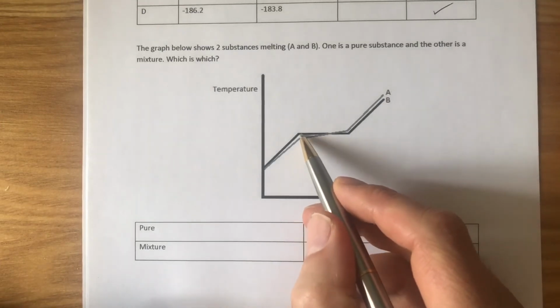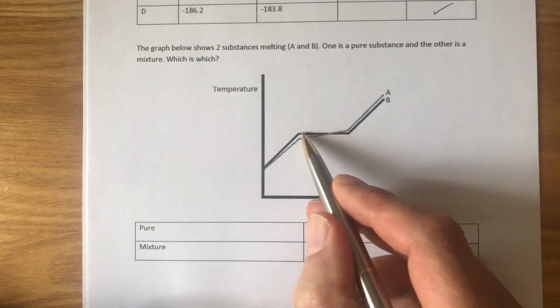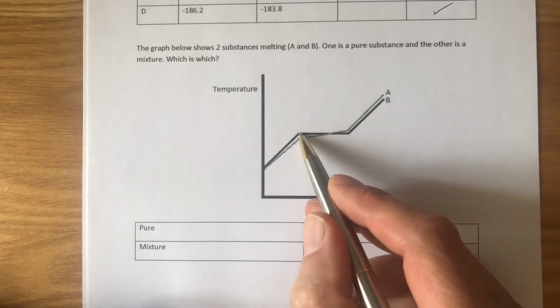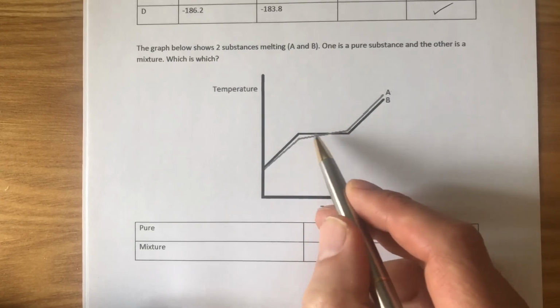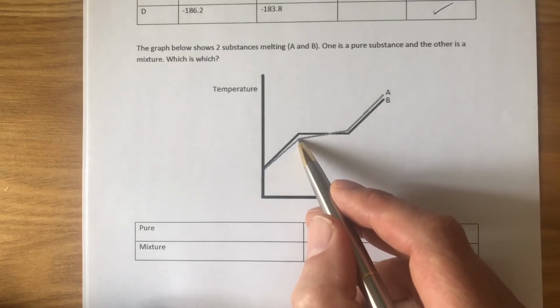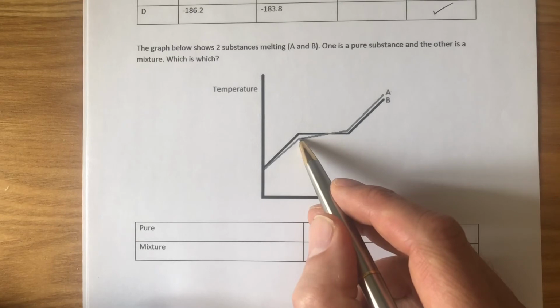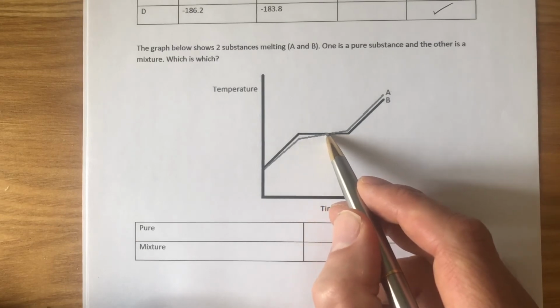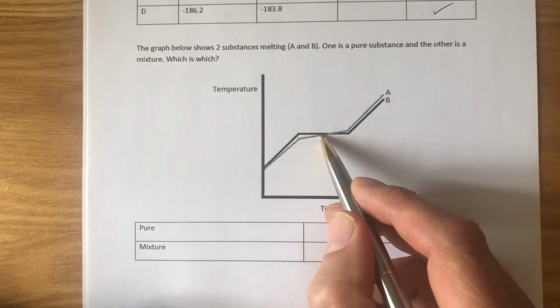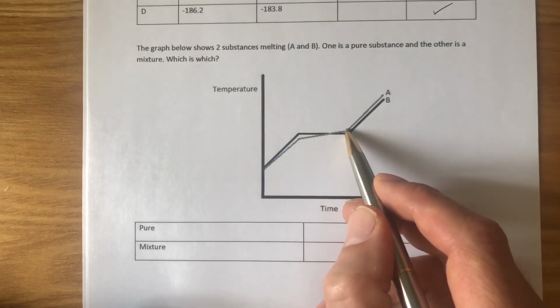Now in one of them, the temperature goes exactly flat. That is melting of a pure substance. Whereas in the other, this is A, the lighter one is A. In A, the temperature flattens off, but never goes totally flat. And this is the mixture melting. So this is melting over a range. It starts melting at a lower temperature and finishes melting at a higher temperature.